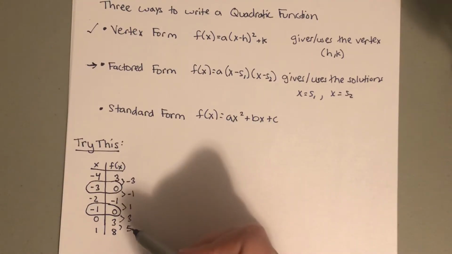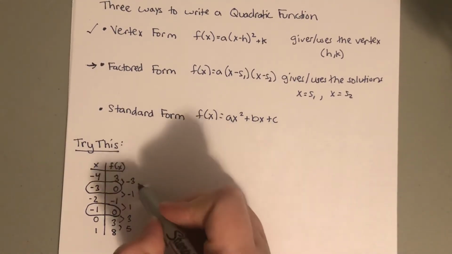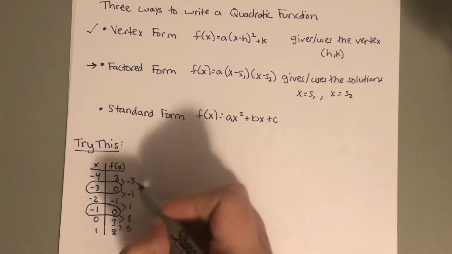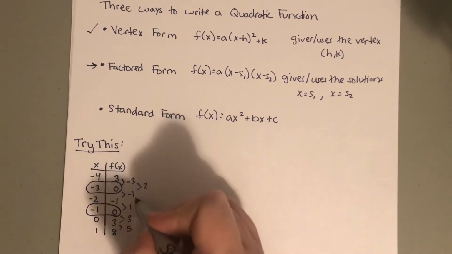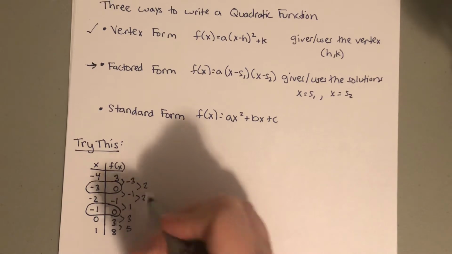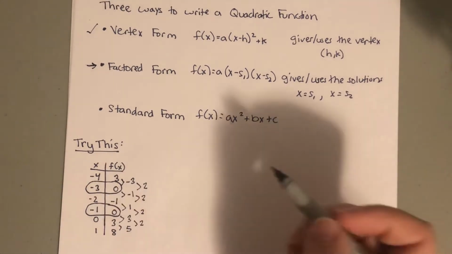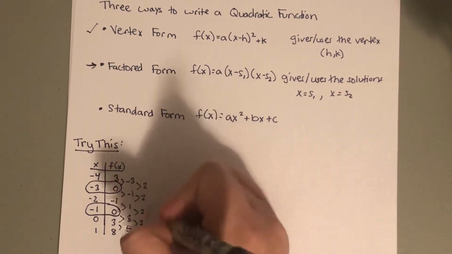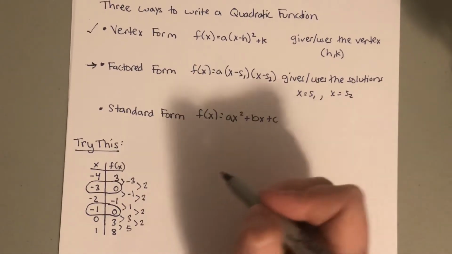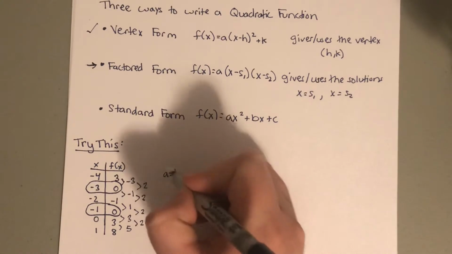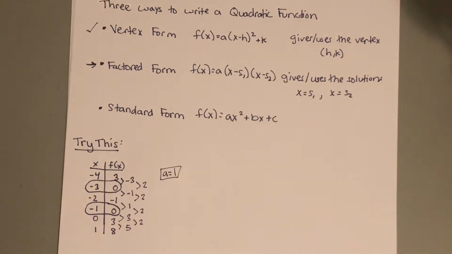Now that's my first change. My second change is the change of these. So from -3 up to -1 is +2. From -1 to +1 is +2. From 1 to 3 is +2, and from 3 to 5 is +2. So that means that my second change is 2. My a is half of that, so my a value is 1.